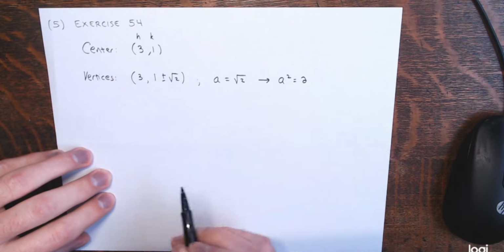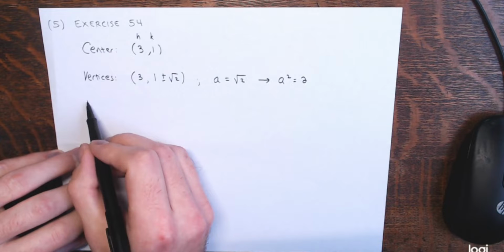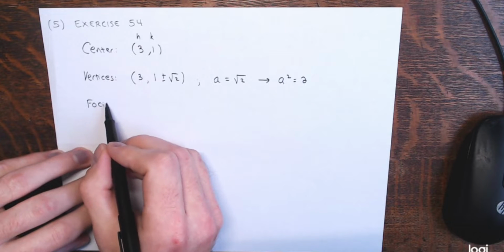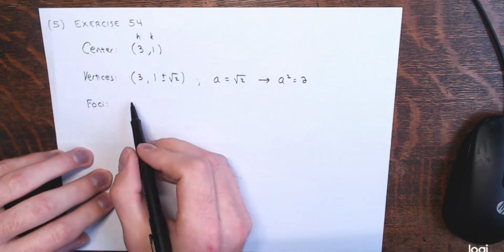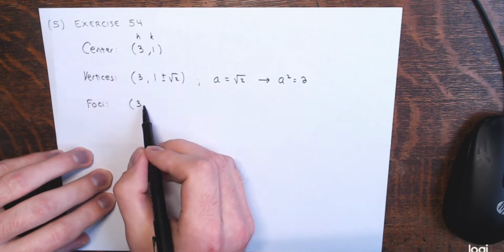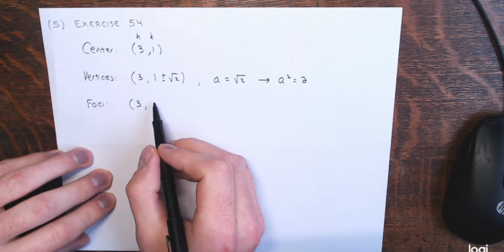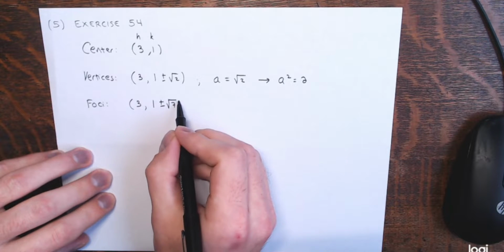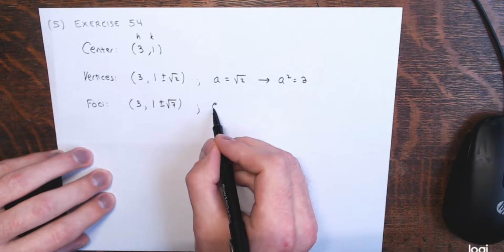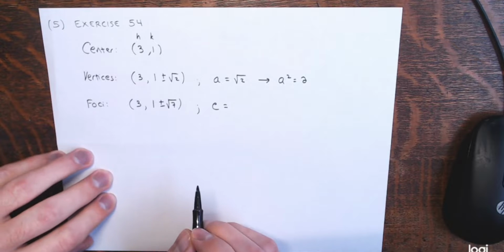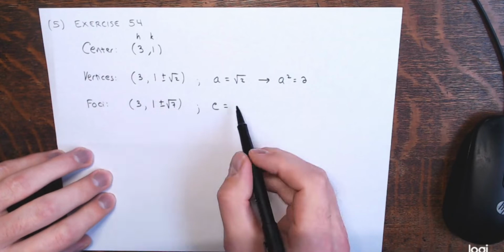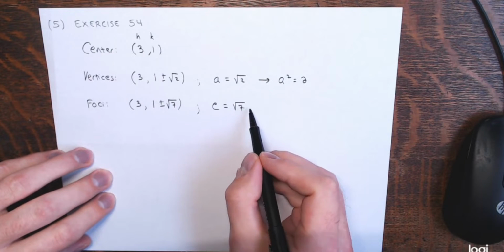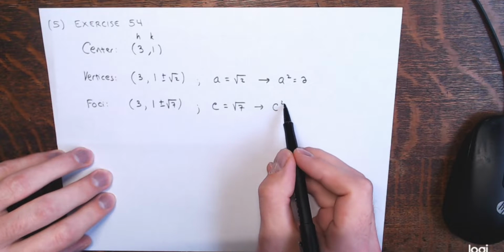Right? We're told, or we're shown, the foci. Right? At, again, same x coordinate, because it's just above and below the center, so the y coordinate changes, and it's 1 plus or minus the square root of 7. So c, right, the distance from the center to a focus, is just the square root of 7. And if c is the square root of 7, then c squared is 7.